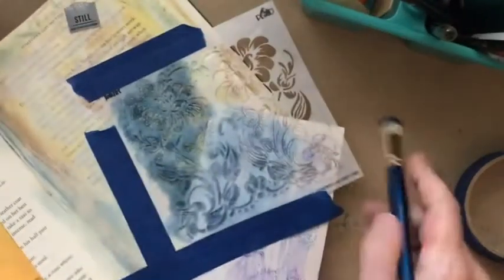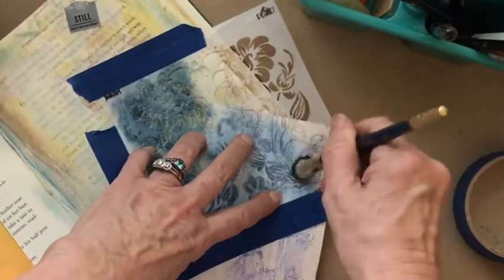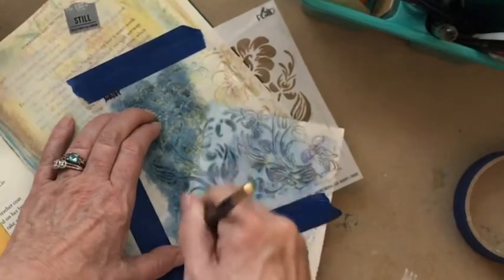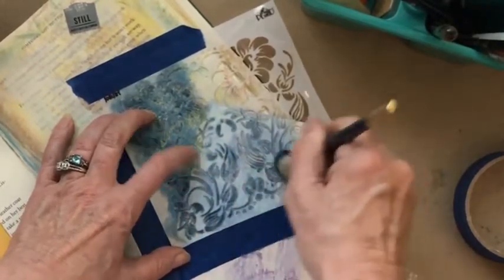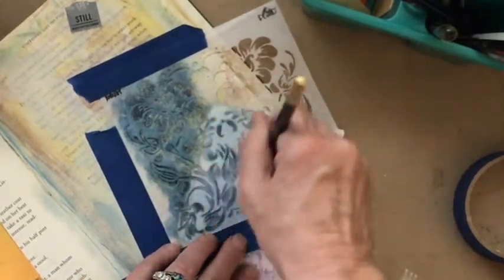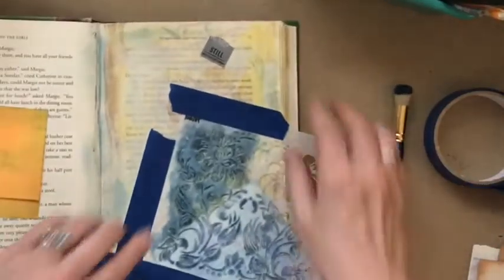Let me make sure that this is still in camera. Swirling on our card and dabbing on our page. And hopefully you'll be able to see the difference. Okay, I think we're pretty good.